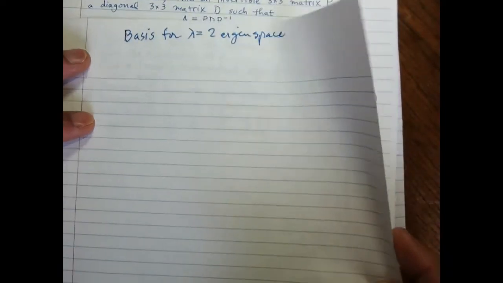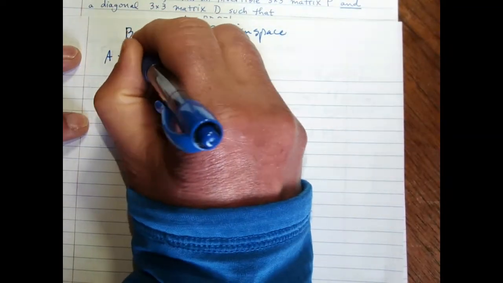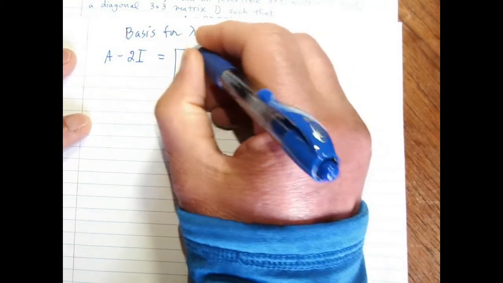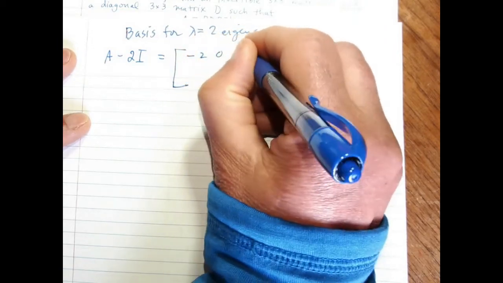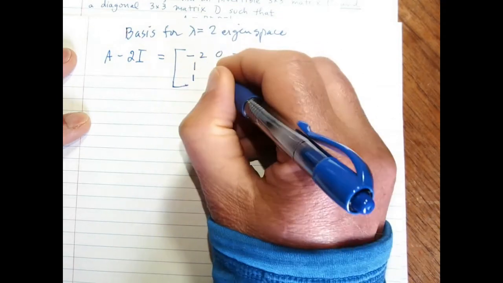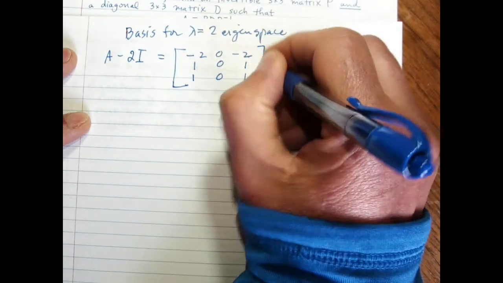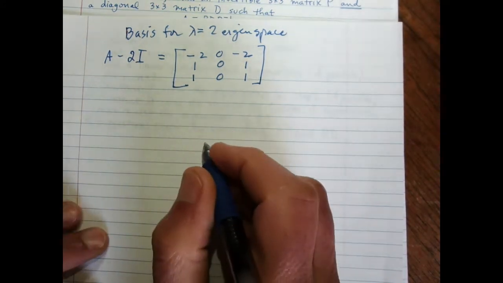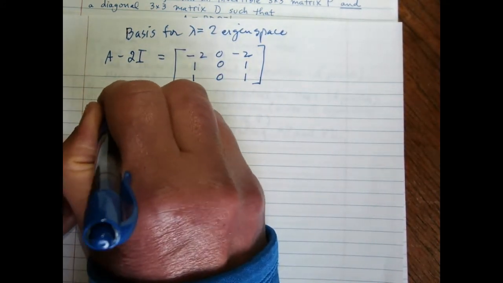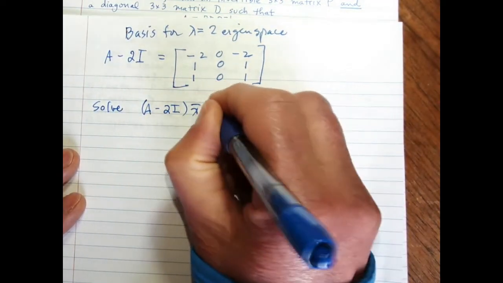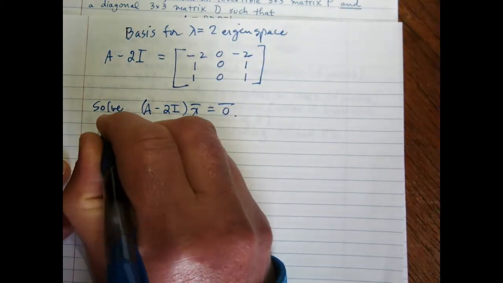And so, of course, we got to look at A minus 2I, which is going to be negative 2, 0, negative 2, 1, 0, 1, 1, 0, 1, I believe. Okay. And again, we got to solve A minus 2I x equals 0, the homogeneous equation.